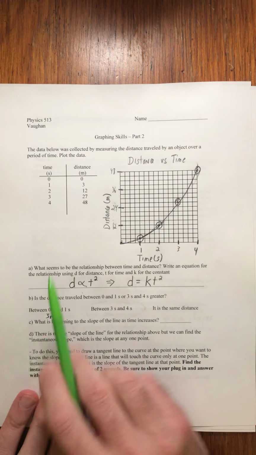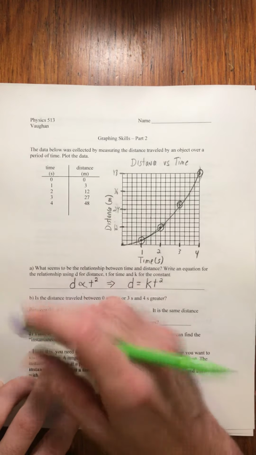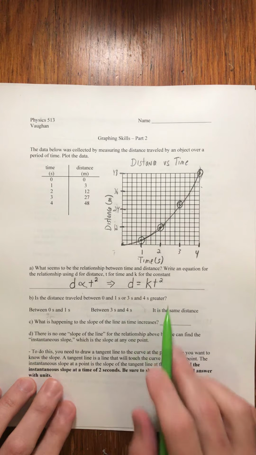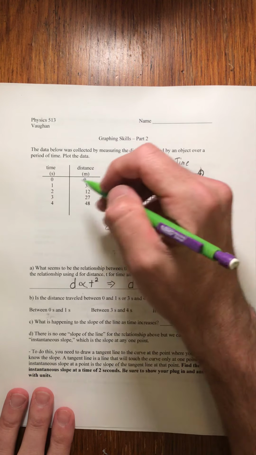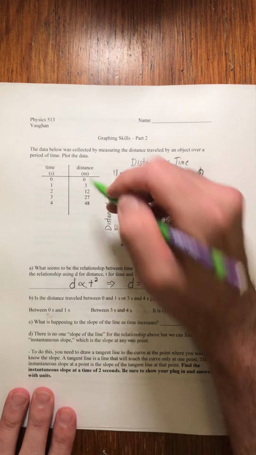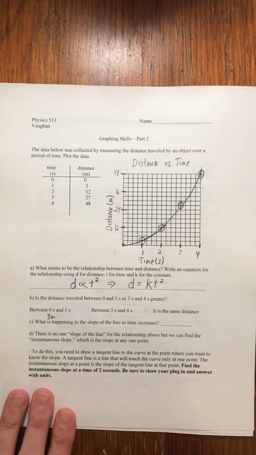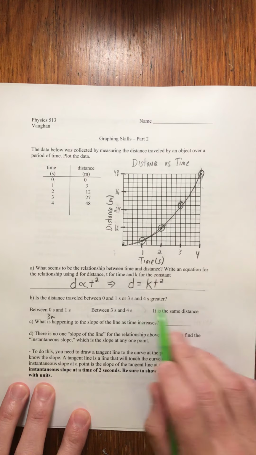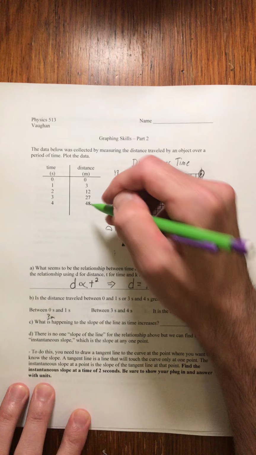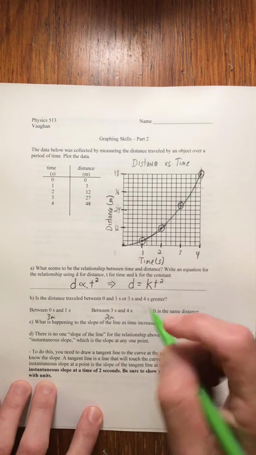All right, now next is the distance between 0 and 1 or 3 and 4 greater. Well, we can look at this. Between 0 and 1, it travels a total of 3 meters. And from 3 to 4, it travels many more, 21 meters. So there you go.